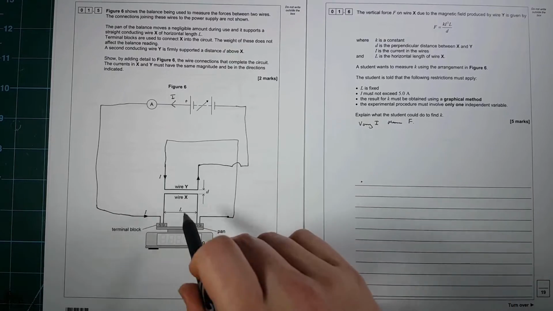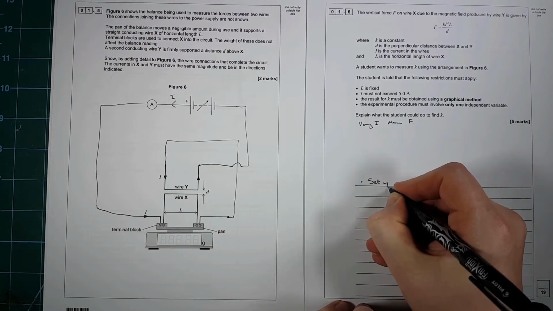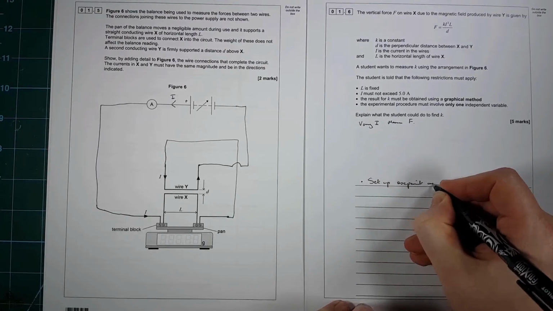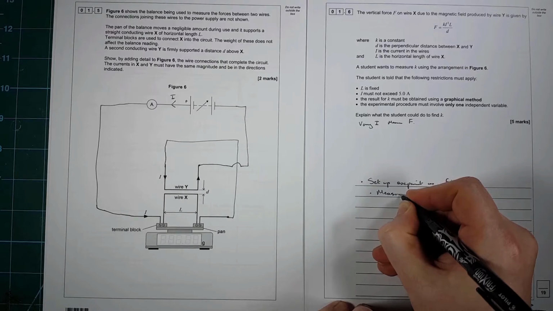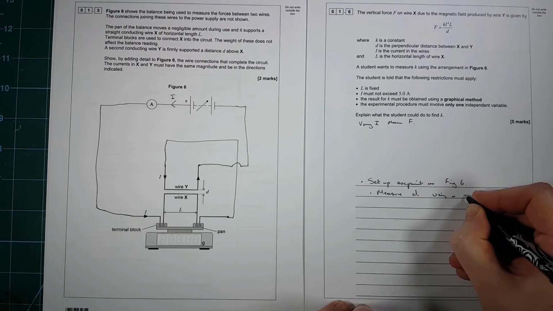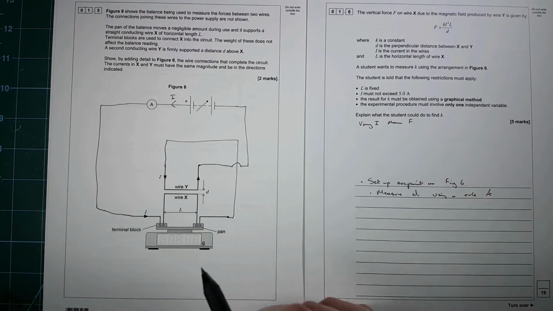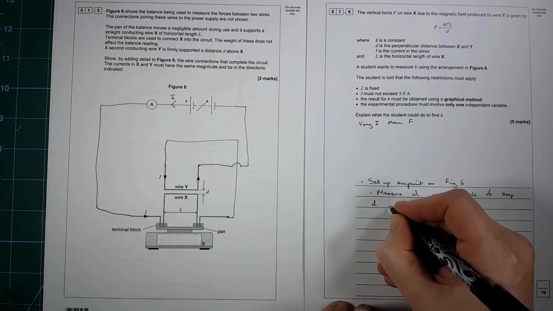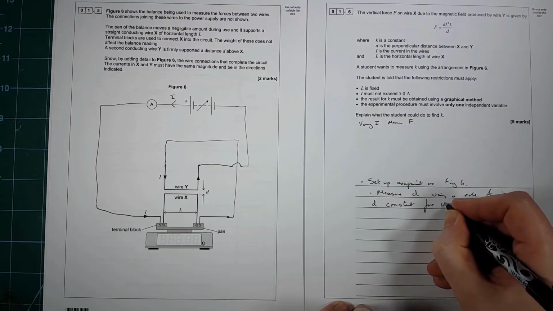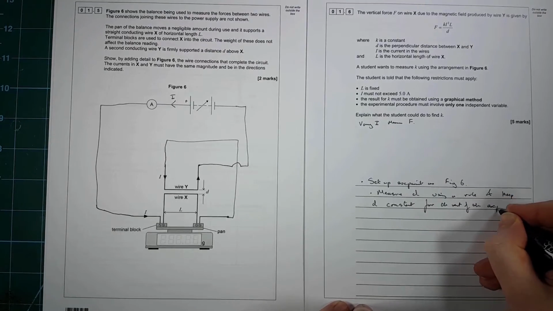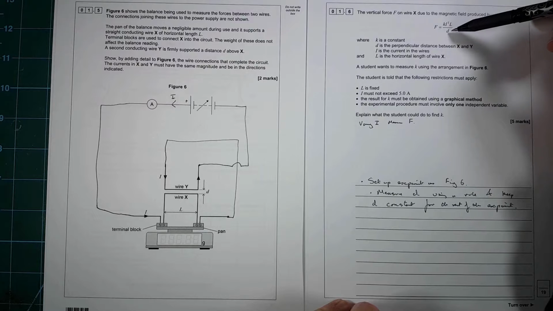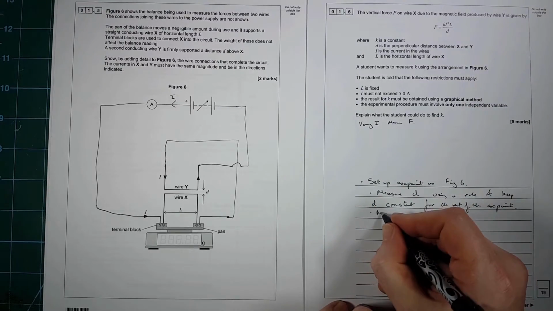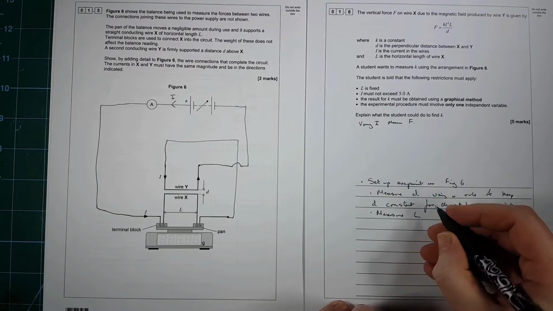Right. So the first thing I want to do is I want this exact setup. So I'm going to set up the experiment as figure 6. I'm then going to measure D using a ruler, and we want to keep D constant for the rest of the experiment. So it doesn't matter what D is as long as it doesn't change, and we'll have a fixed value on the bottom there. So once we've measured D, we know L, we can measure L, so let's write that down. Measure L using a ruler.